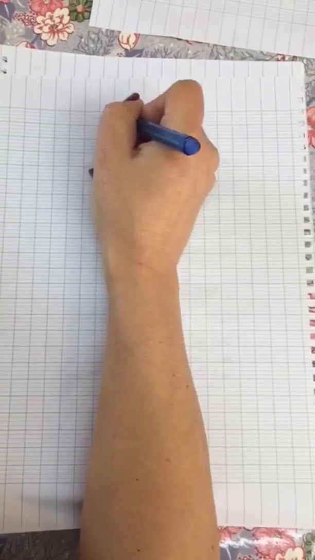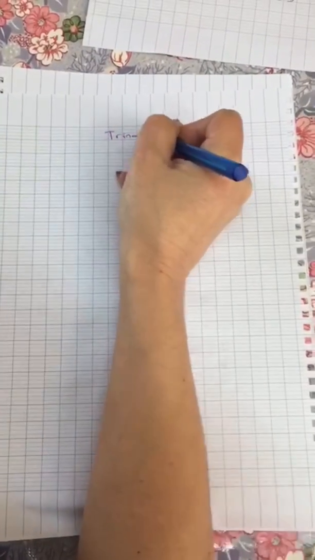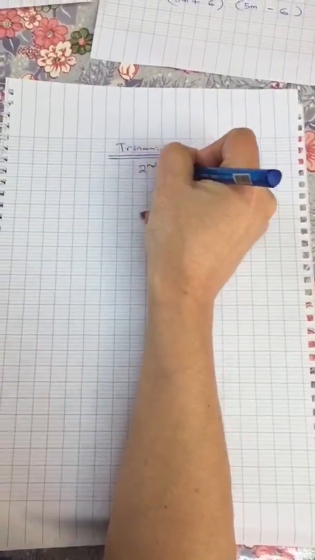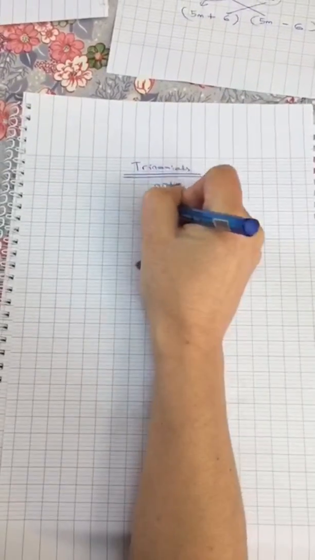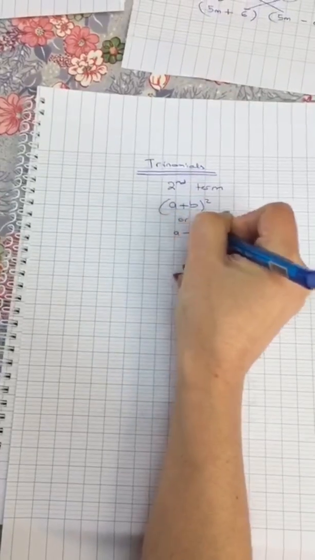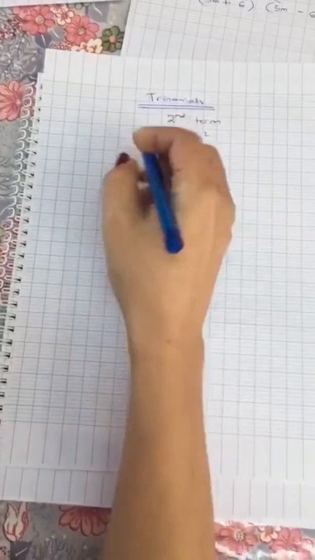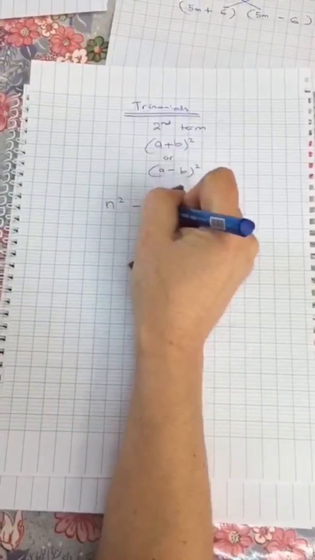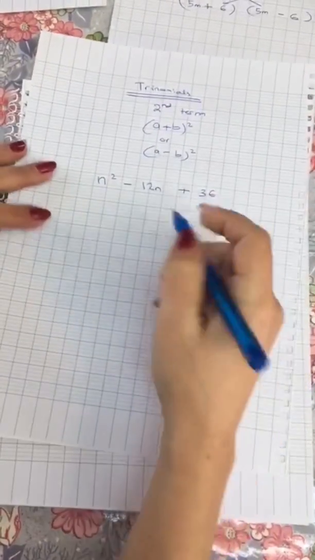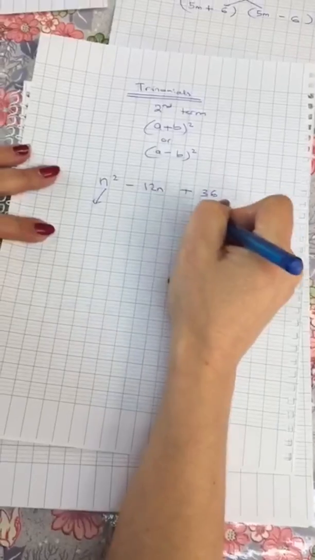Now we're going to talk about trinomials. I told you that you have to check using your second term. So it's either (a plus b) to the second power or (a minus b) to the second power. Let's look at the example: n² minus 12n plus 36. The first thing I do is look at the first and the third term.